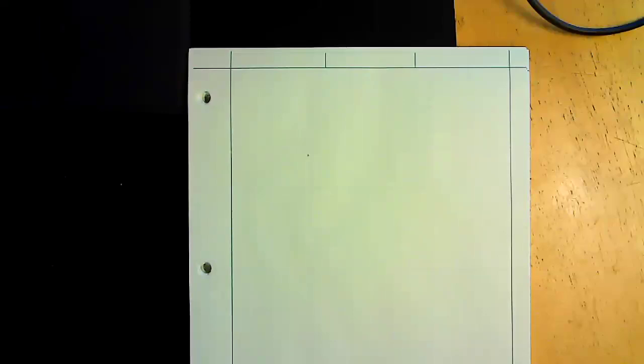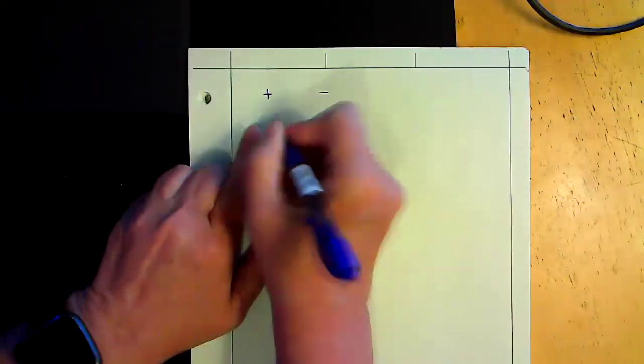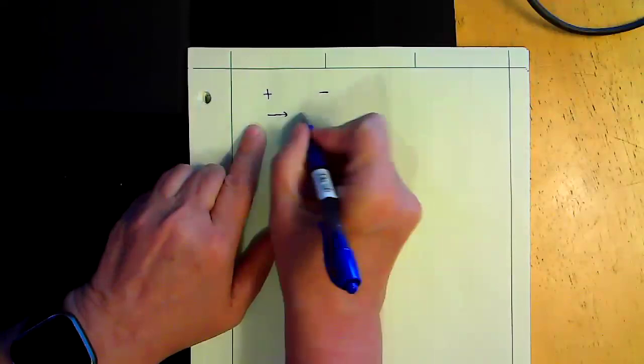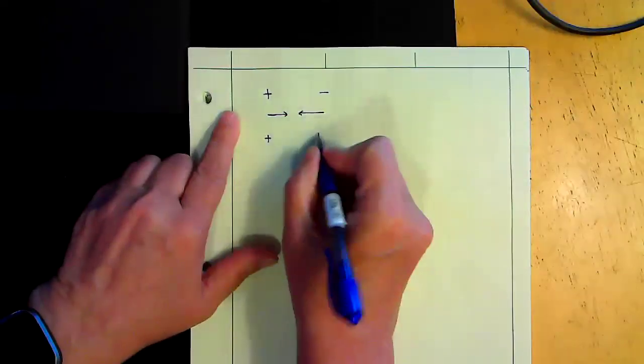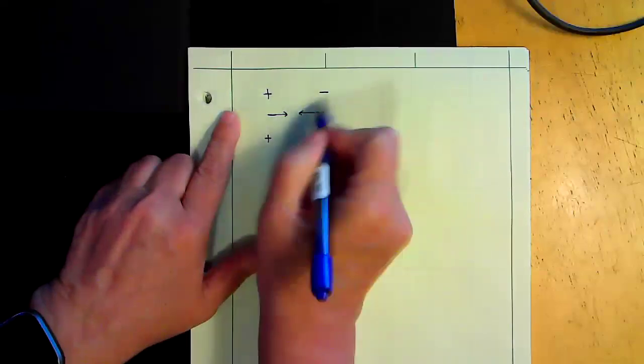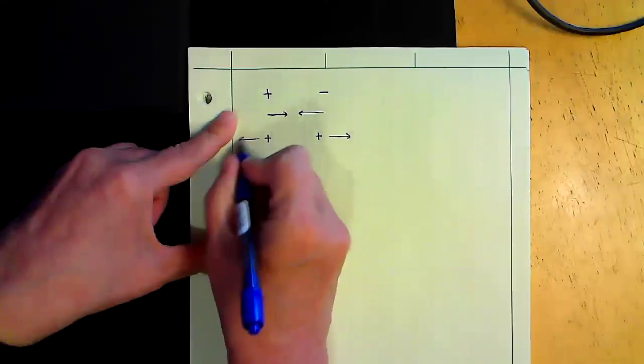So far, once we've gotten into electrostatics, we've talked about positive and negative charges. If I have like charges, they're going to repel each other. If I have unlike charges, they are attracted to each other.